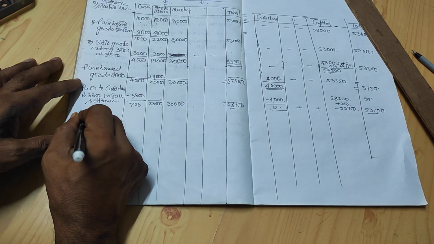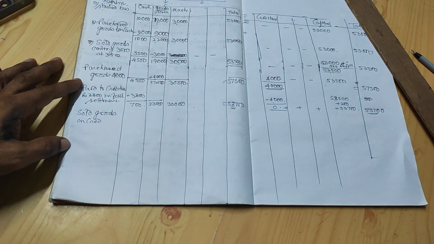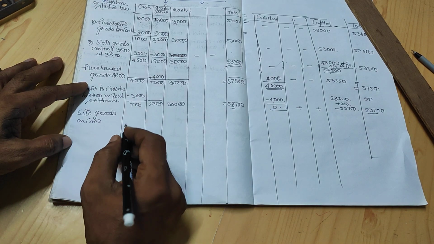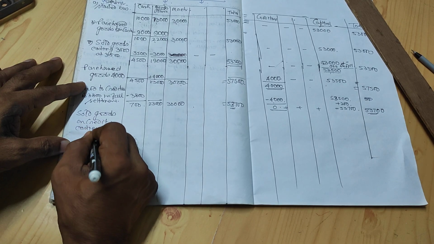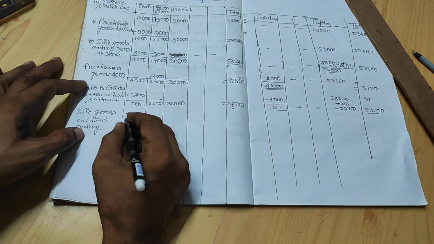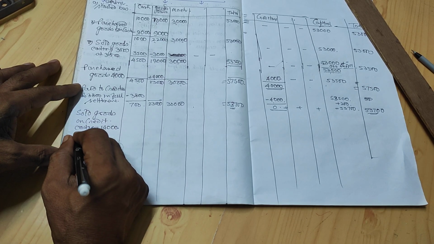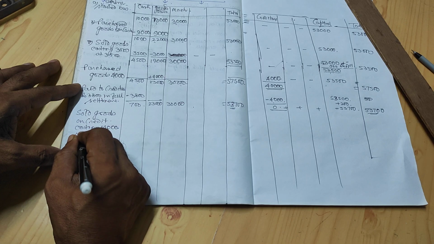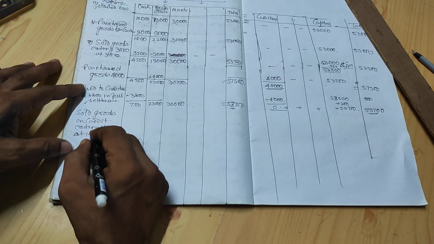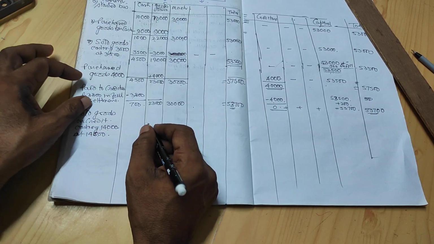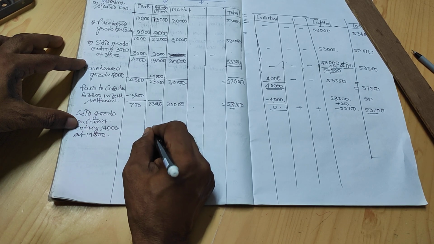Next item is sold goods on credit, 14,500. Goods costing 14,000 were sold at 14,500. How much profit? 500. Goods costing 14,000 gone out. So minus 14,000 here.